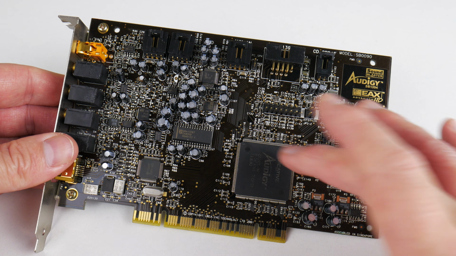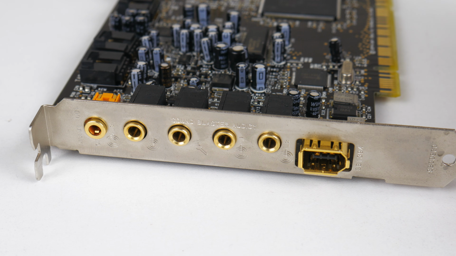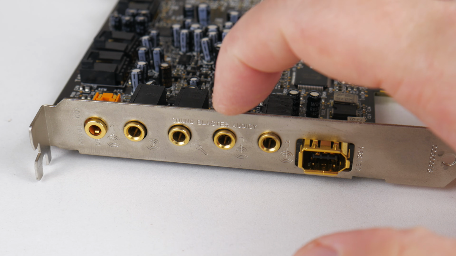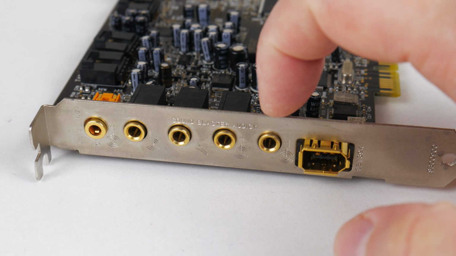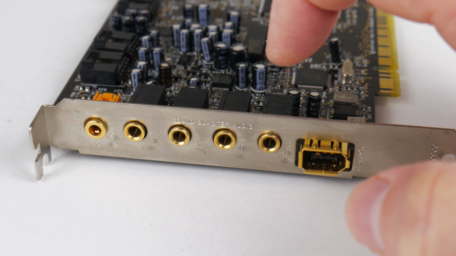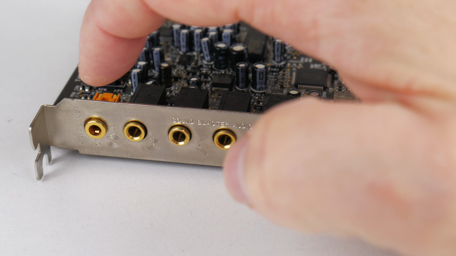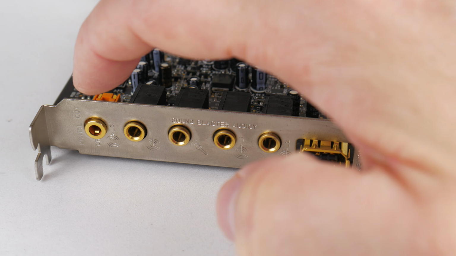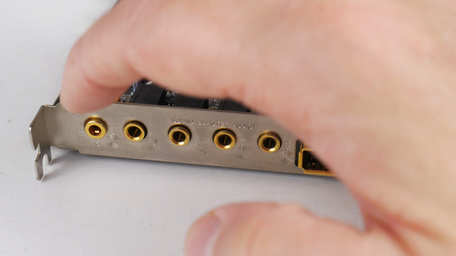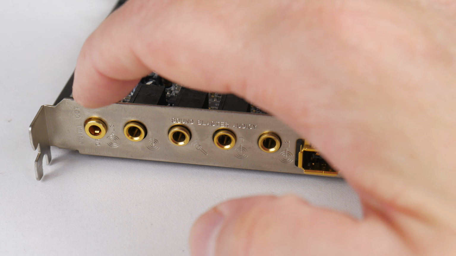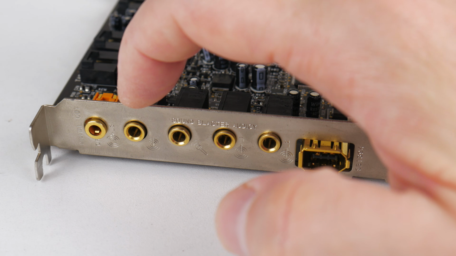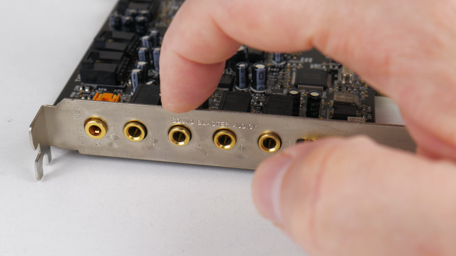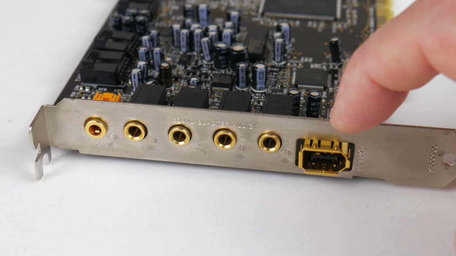And now we're gonna take a closer look at the card with all the ports at the back and also on the card itself. So this card has quite a few ports. For headphones and stereo speakers, you use this output. If you have a surround system, then the rear speakers go here, and the center speaker and the subwoofer go up here. This port is also digital out, and we will talk about digital out in a bit more detail later on. We have a line input here, we've got a microphone input here, and this is a Firewire port.